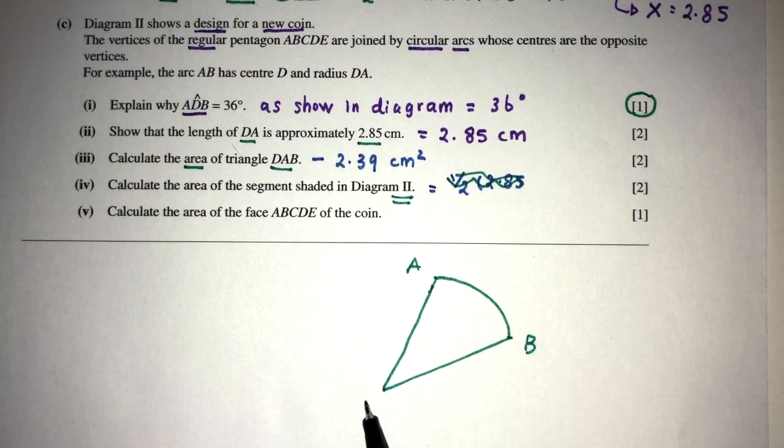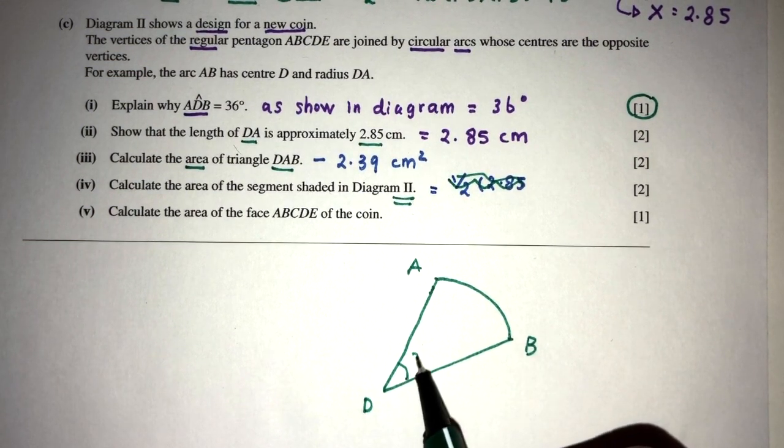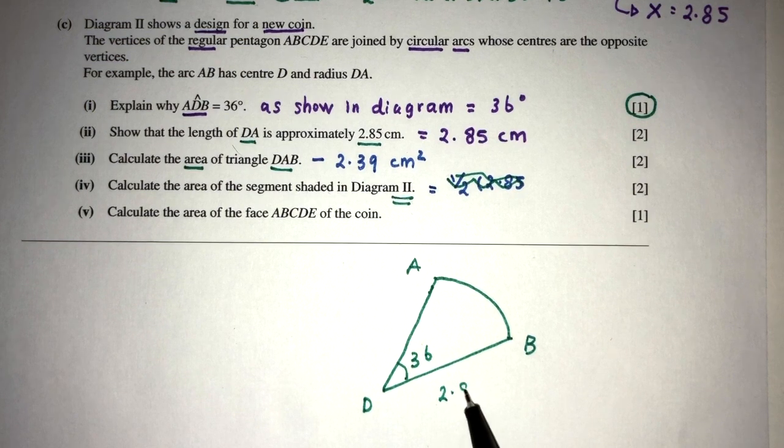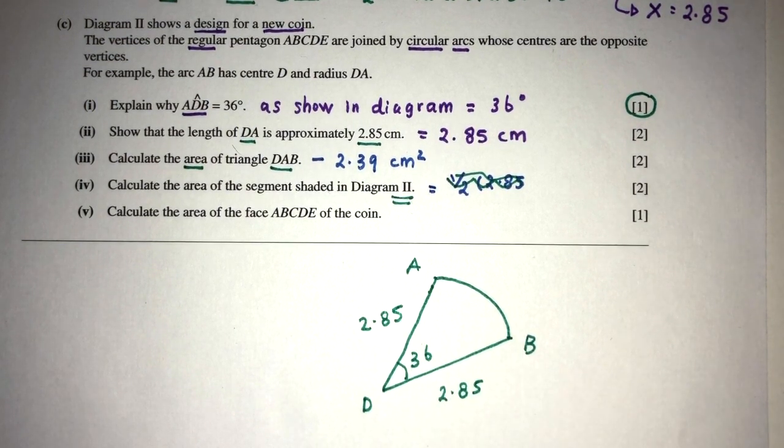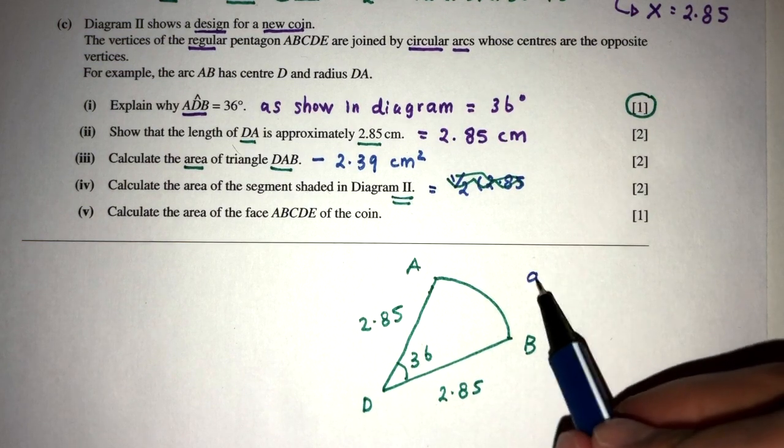AB, and this is D. And the angle here is 36. This is 2.85 and 2.85. So we're trying to find the area of that shape. That will be what area?